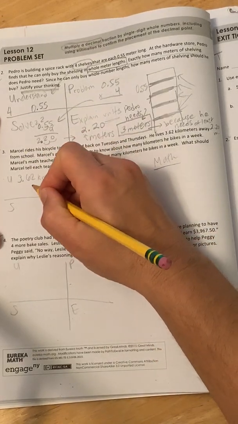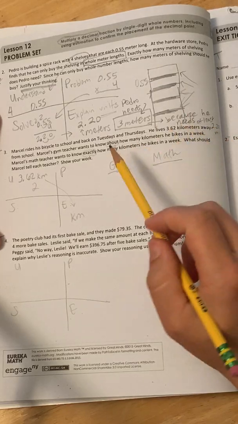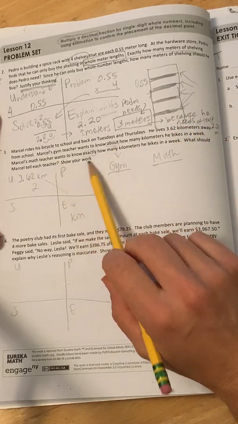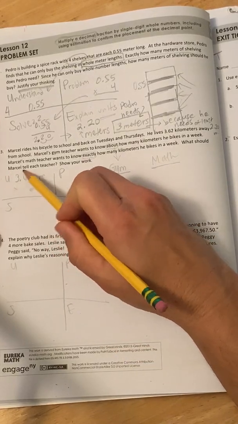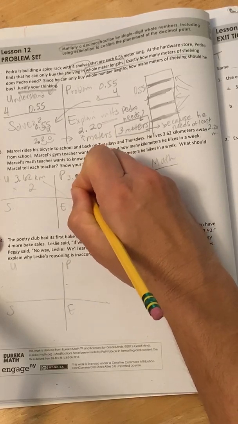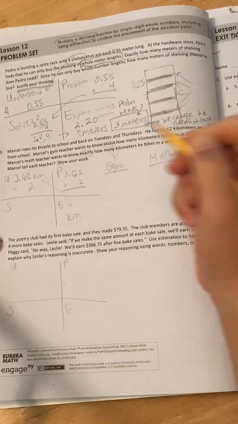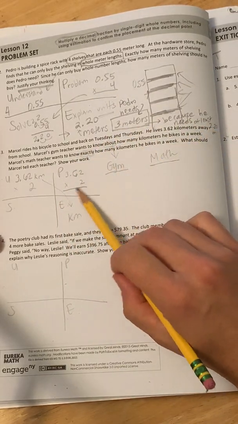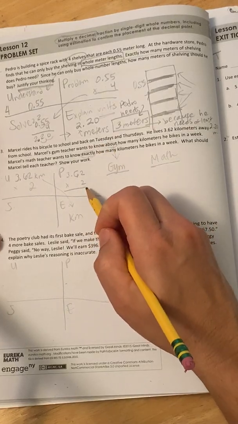So I'm going to put the number 2, only Tuesday and Thursday. So that means for the problem for Marcel's gym teacher, it's going to be this number rounded. So I'll just rewrite this. And for his math teacher, it's going to be this problem solved exactly.